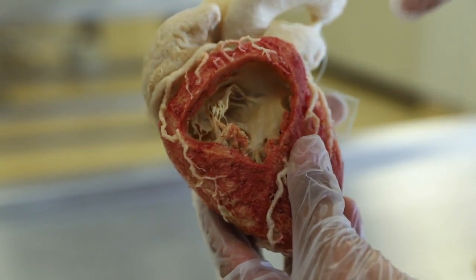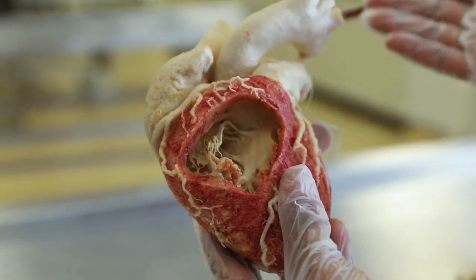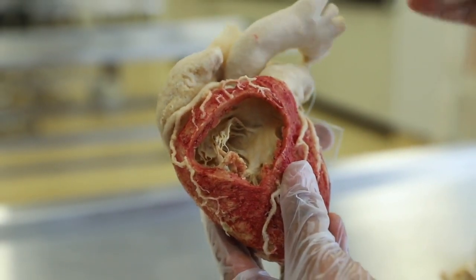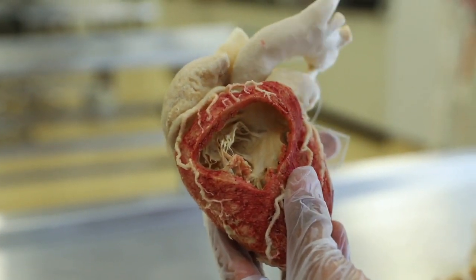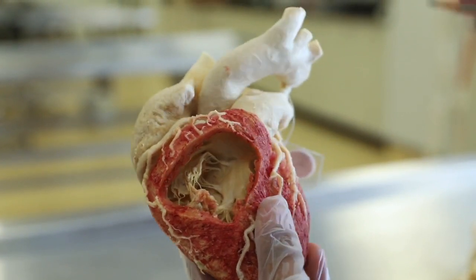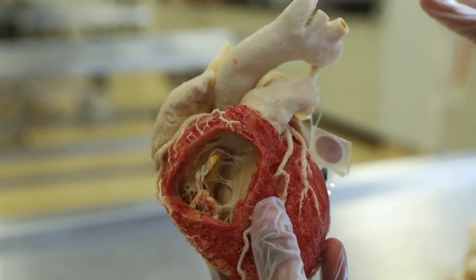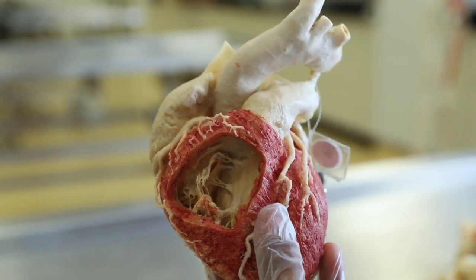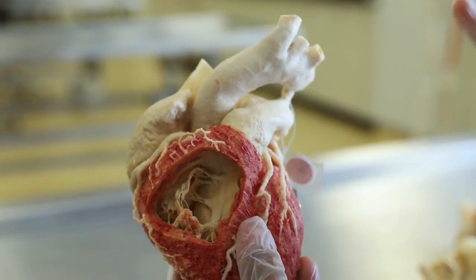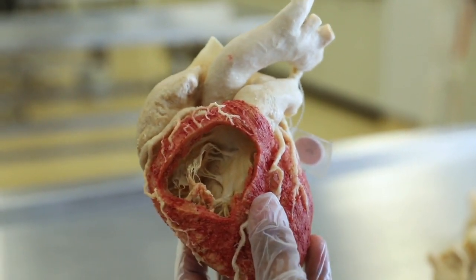Okay, this is again to prevent the regurgitation of the blood and give more control of the unidirectional outflow of the blood.